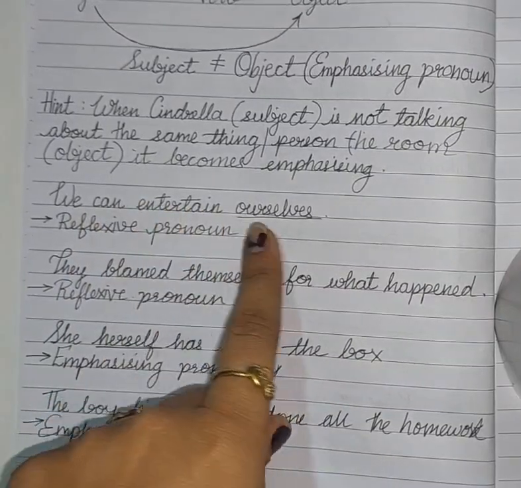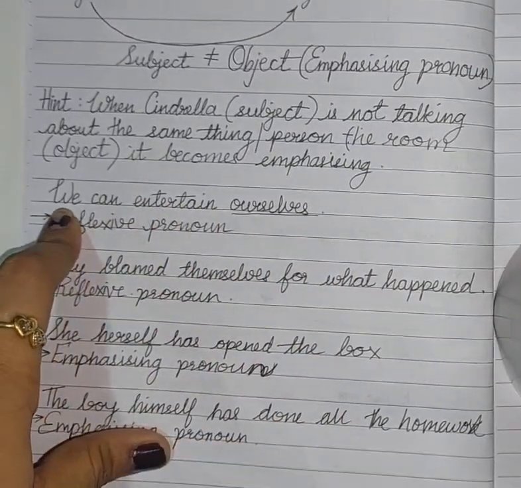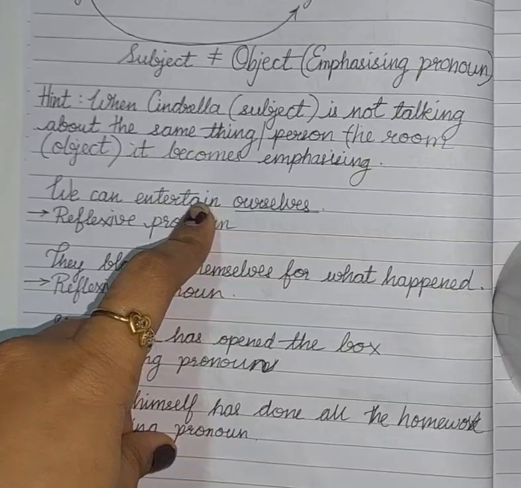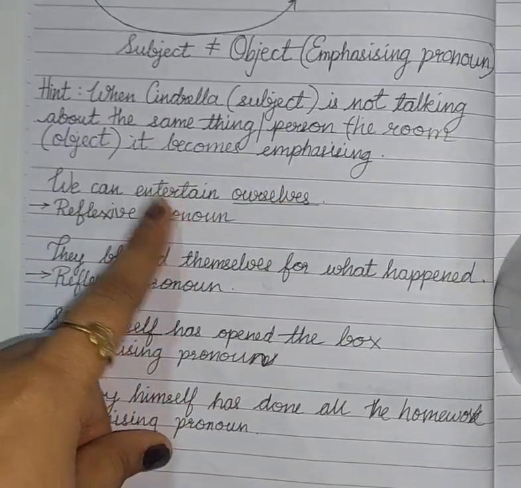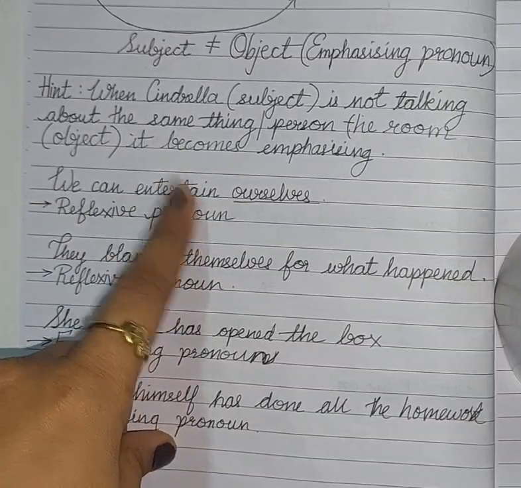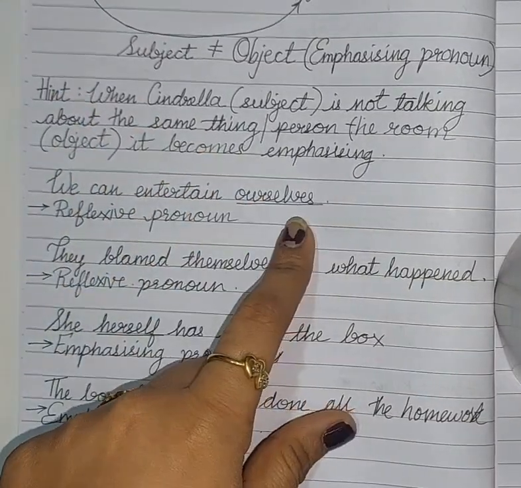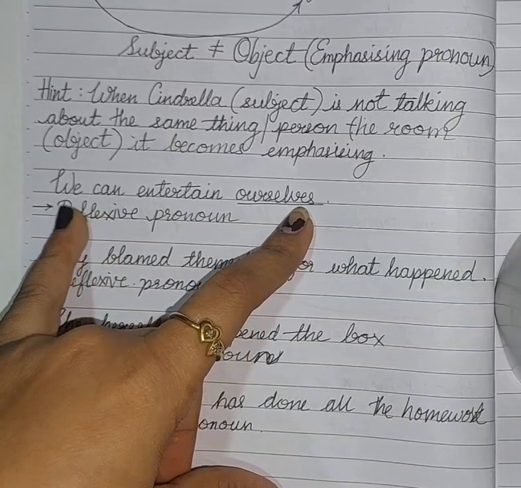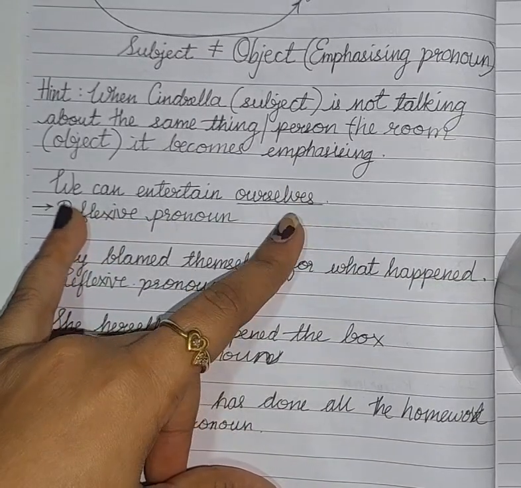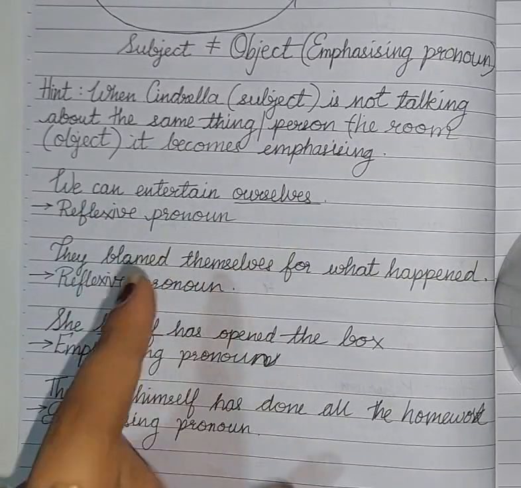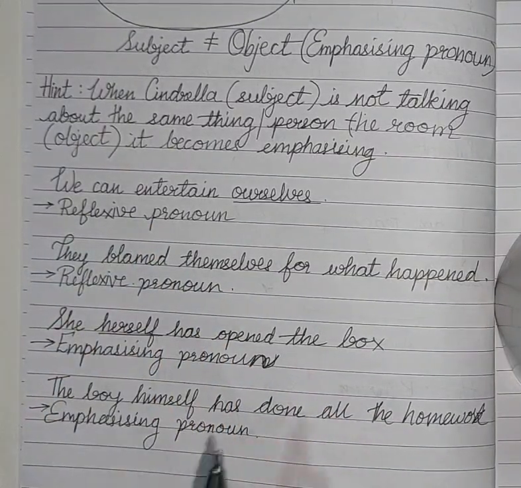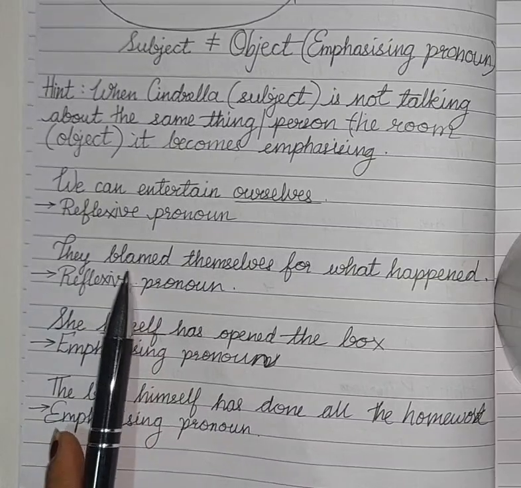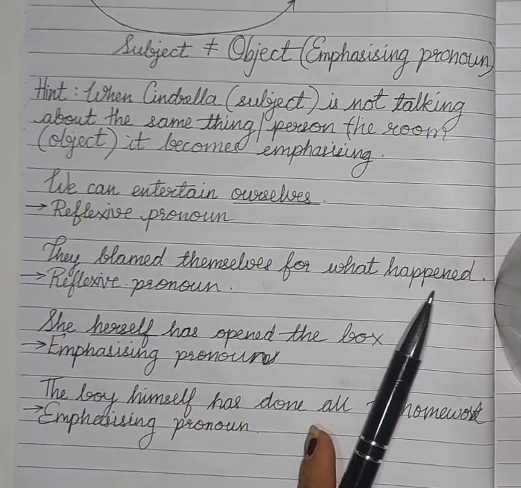You can also see these sentences. We can entertain ourselves. So we is the subject, right? Entertain is the verb, and then ourselves is the object. This action is acting upon ourselves. So we and ourselves, are we talking about the same person or the same thing? Yes. So it is a reflection, that is a reflexive pronoun. Next, they blamed themselves for what happened.